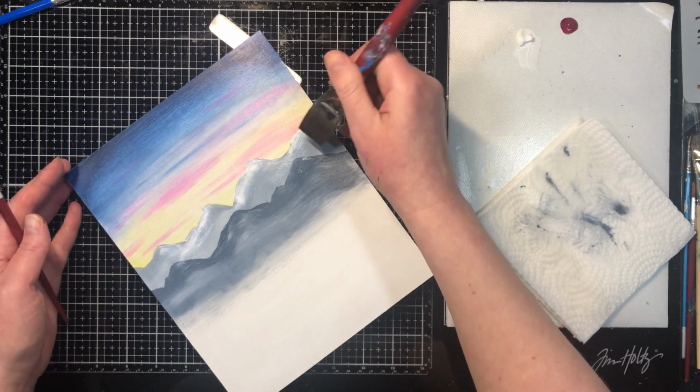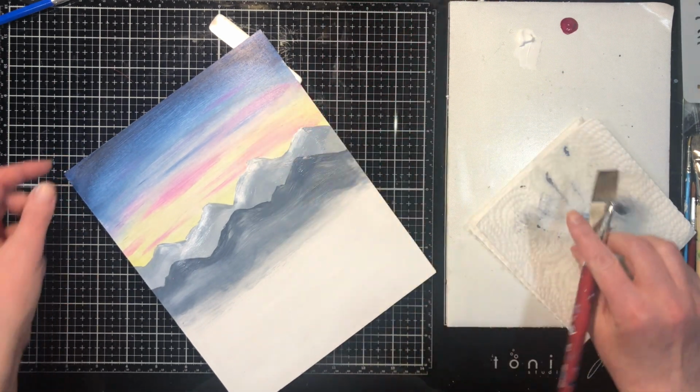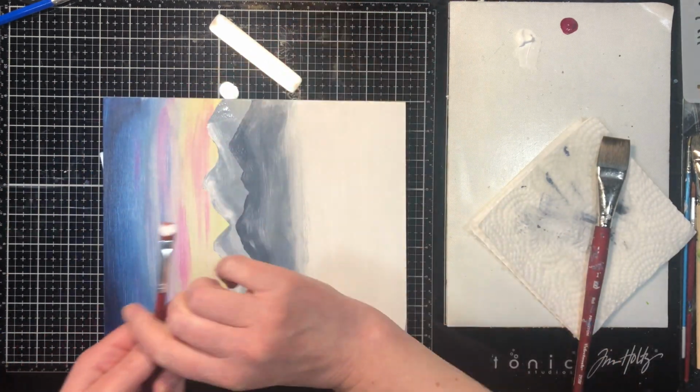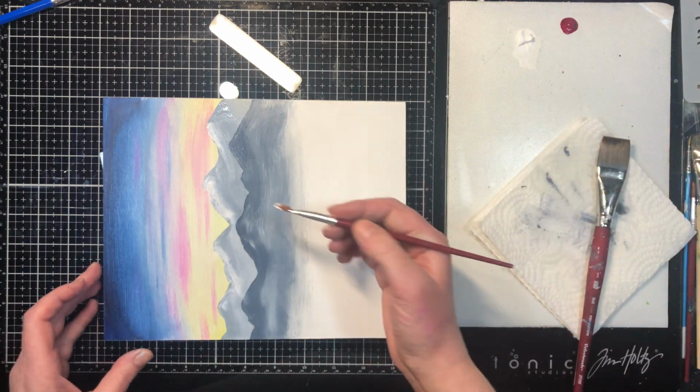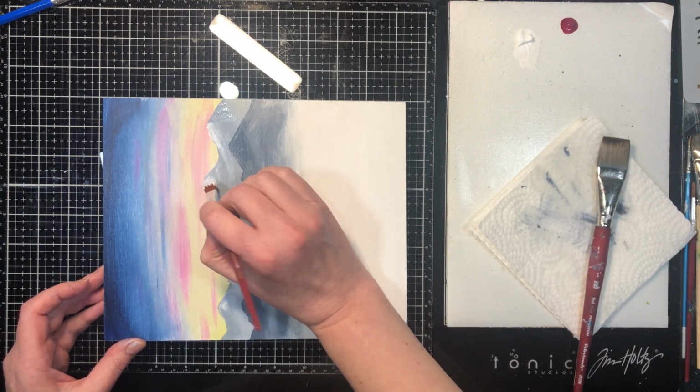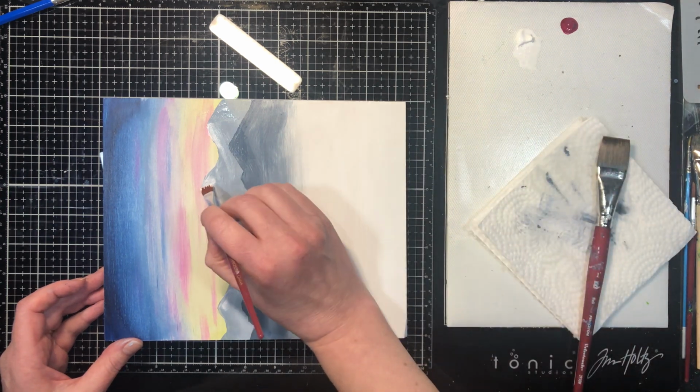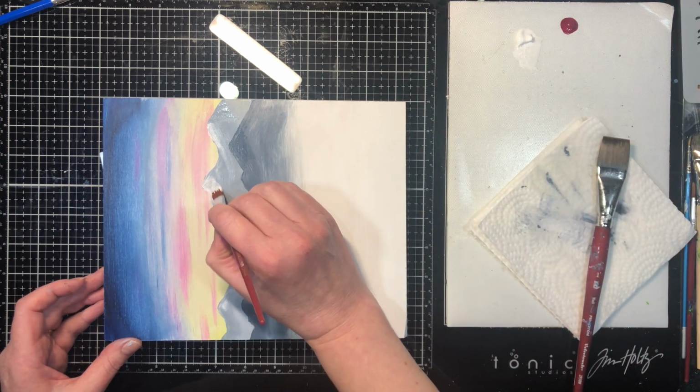And you'll notice I took some white off of here. I don't necessarily want to have snow on top of every single thing. I want there to be lights and darks. There's going to be in nature some parts that are a little bit brighter than others.